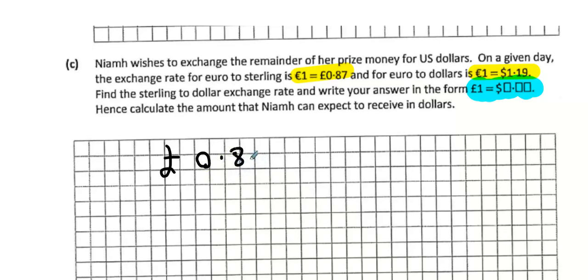Lads, is everybody all right in the class to say that 0.87 equals 1.19? You cool with that? Yeah? Now, I don't want 0.87 of a pound. What do I actually want? I want £1. You got it?